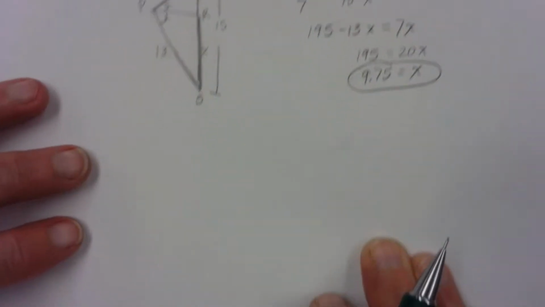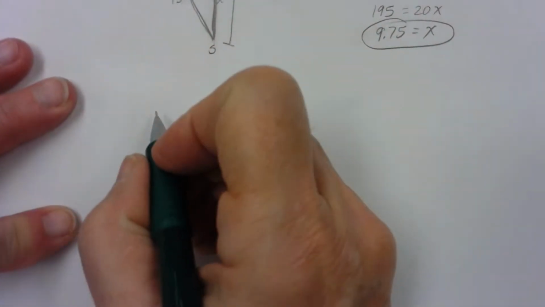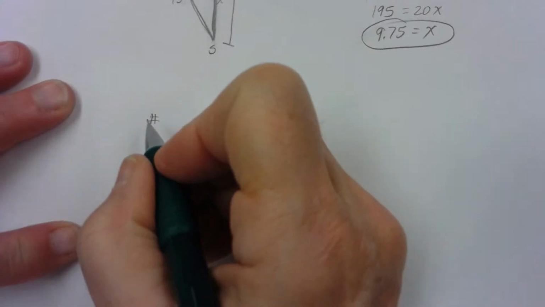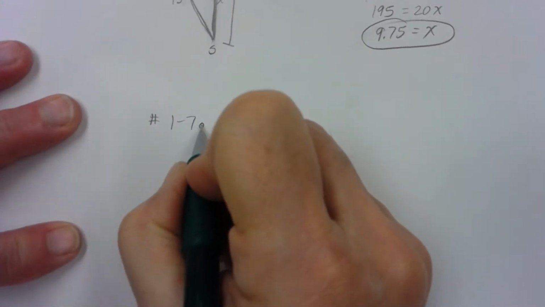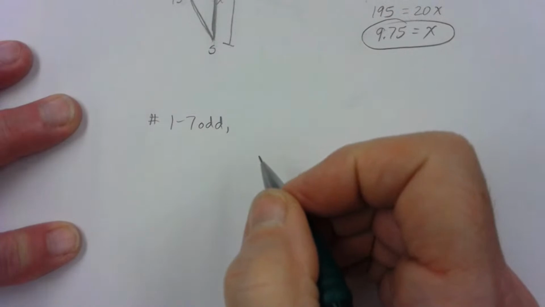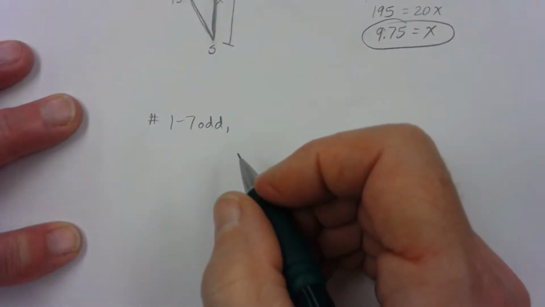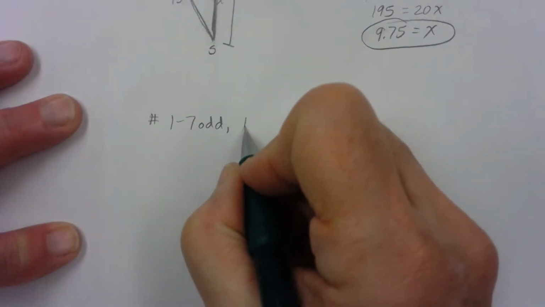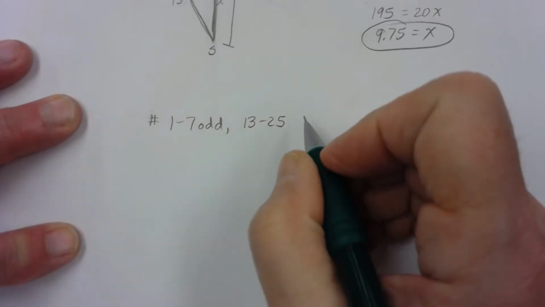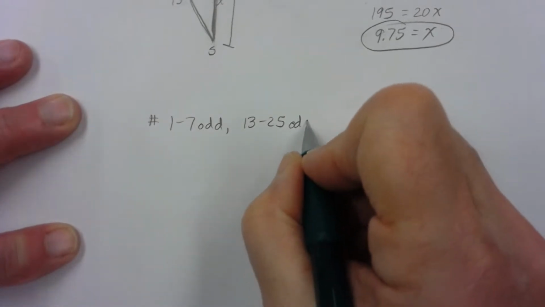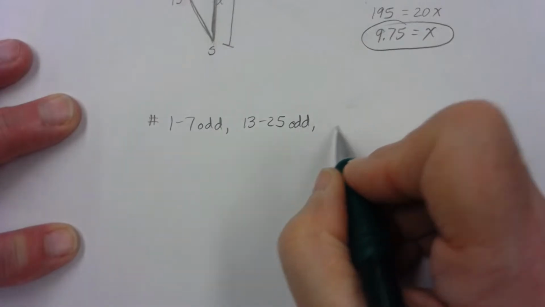I don't have an assignment written, so I'm going to write it down right here. To practice these problems, you want to practice numbers 1 through 7 odd. For those of you taking it at Sugar Salem High School, actually at the actual school, you have to do this assignment: 13 to 25 odd, and 29 and 30.